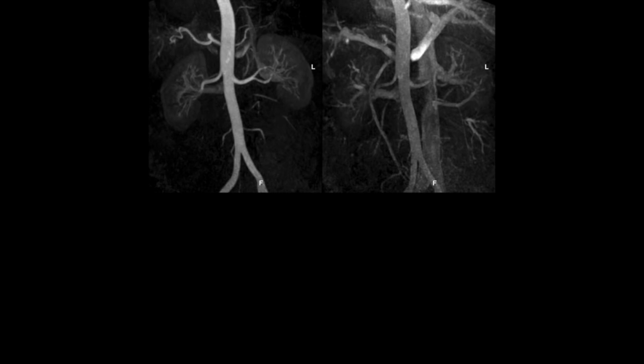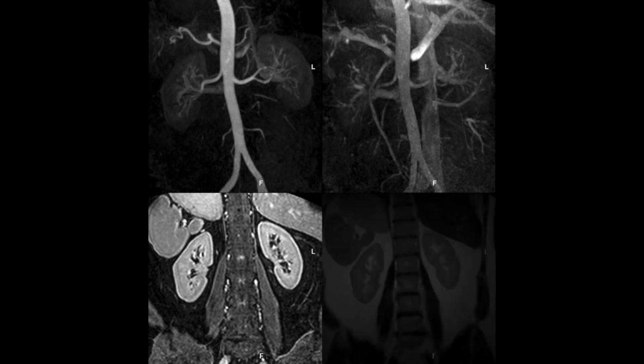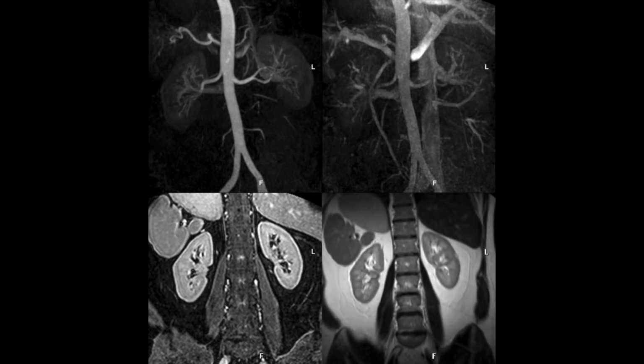Similarly, unsuspected, this is a potential donor. Unsuspected, the IVC is to the left of the aorta, and that's because the liver is on the left side and the spleen is on the right side. They've got situs inversus, which was not known about prior to this.